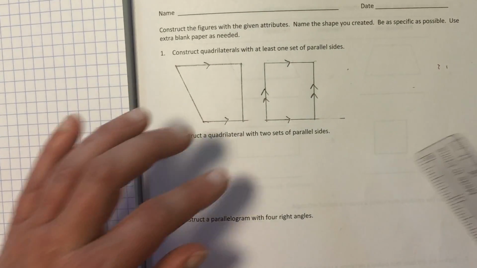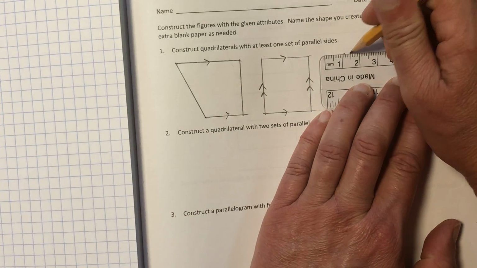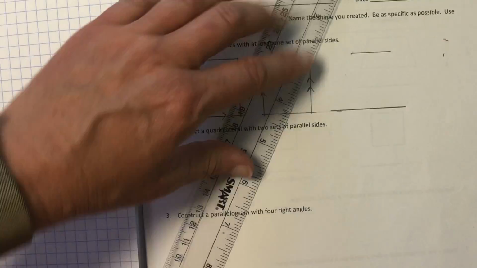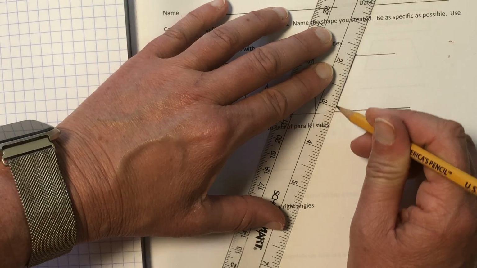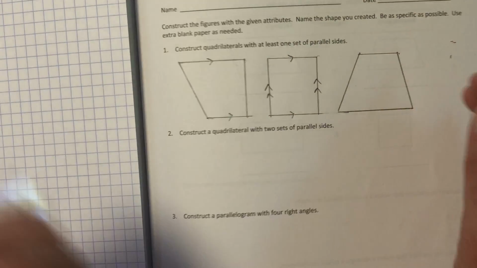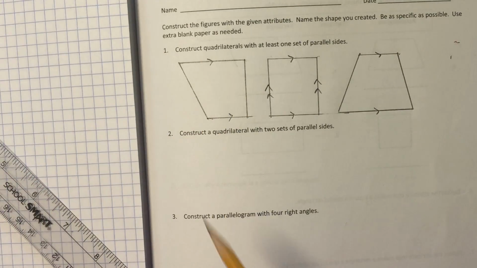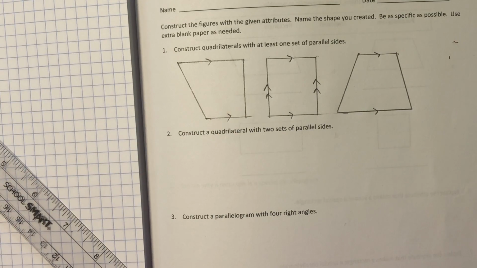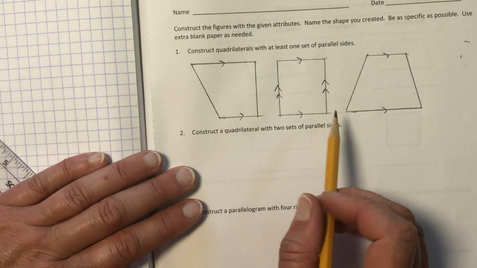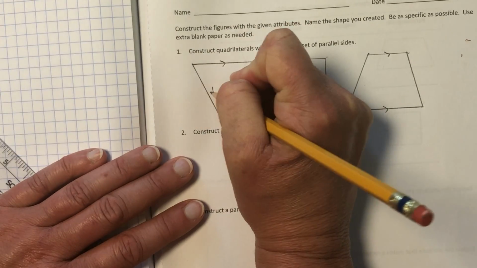All right. Let's see if I can do another one. You guys can do this too. Really, anything that you create here is going to work just fine as long as it has at least 1 set of parallel sides. All right, so I have constructed 3 different quadrilaterals with at least 1 set of parallel sides. And it says to name them, so let's look at them. Well, this one has just 1 set, and this one has just 1 set. So these are our trapezoids.